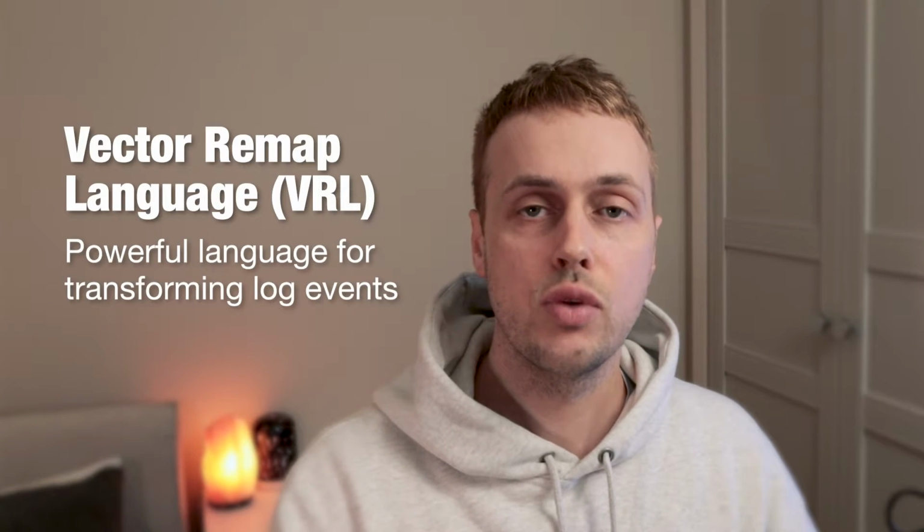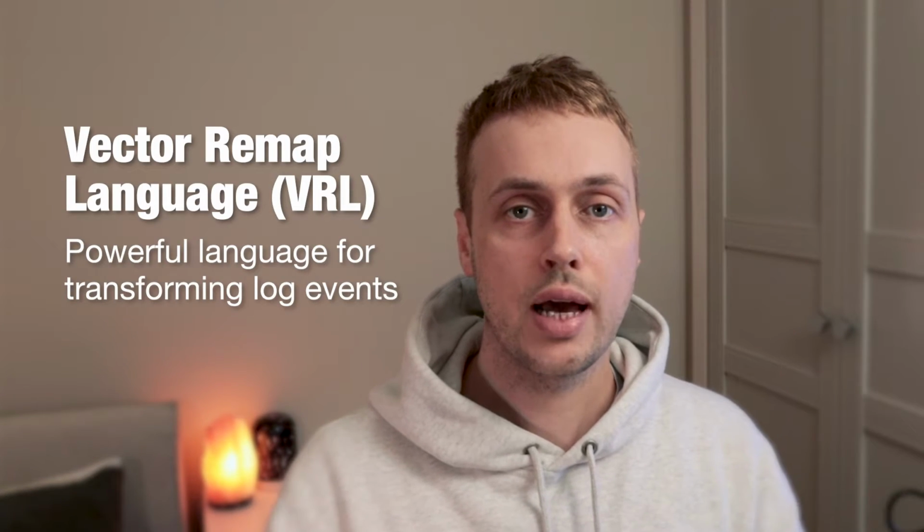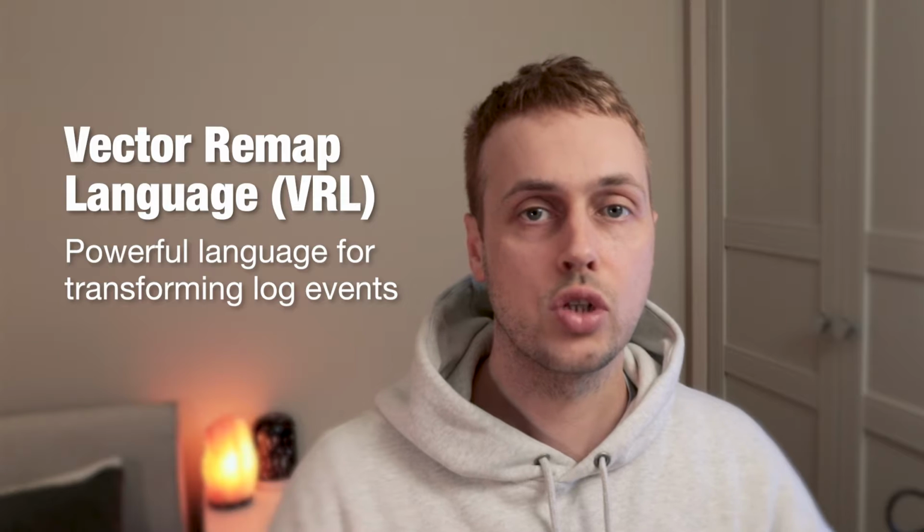And we're going to look at that exact use case in this video where we take logs from a custom application. We then perform some transformations on those logs and then send them to BetterStack where they can be consolidated. So Vector gives you a powerful platform in order to take those logs from different sources, transform them and then send them on. And it also gives you the Vector Remap Language, a powerful language that you can use for your log transformations.